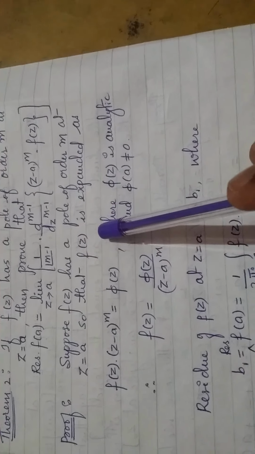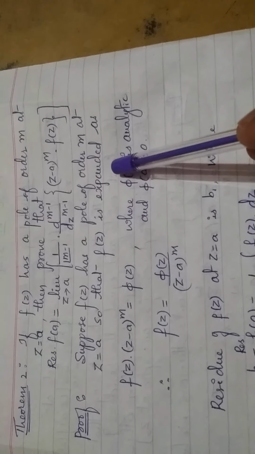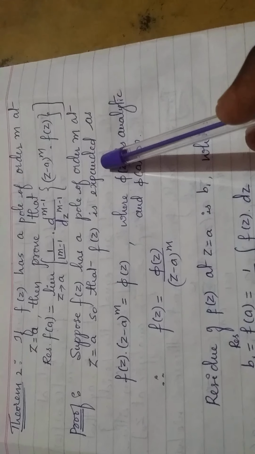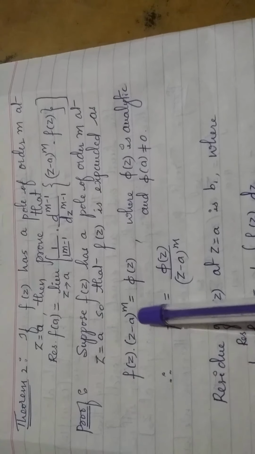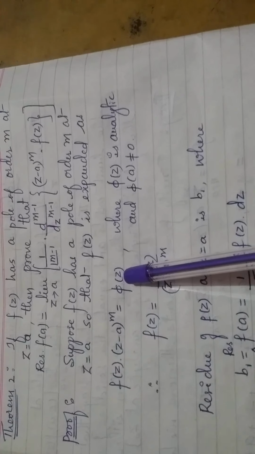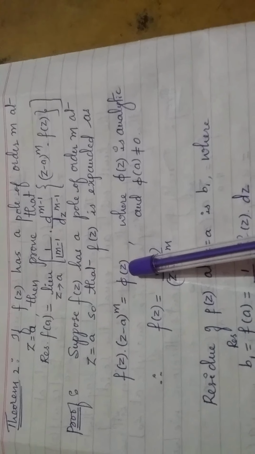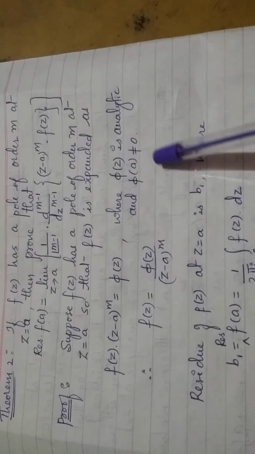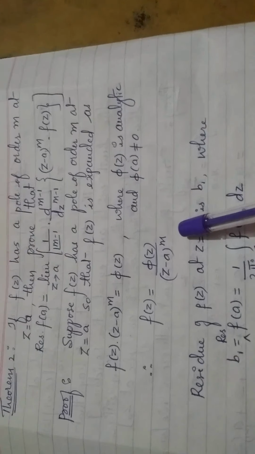So f of z is expanded like this: f of z into (z minus a) whole raised to m is equal to phi of z. Here phi of z is analytic and phi of a is non-zero, right?